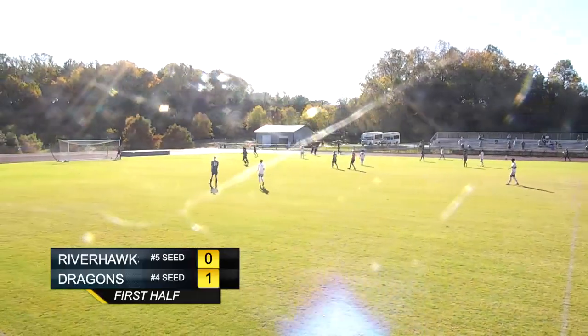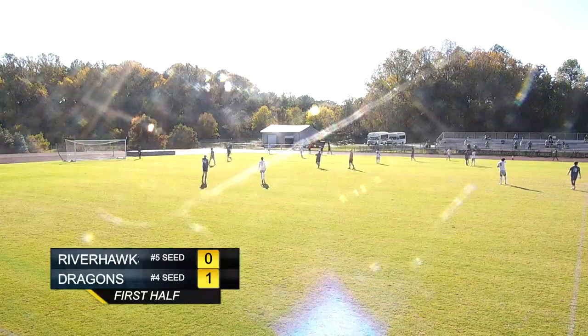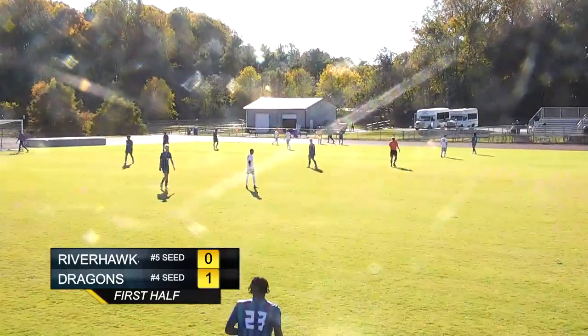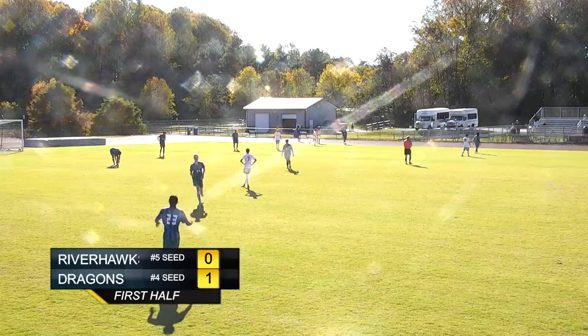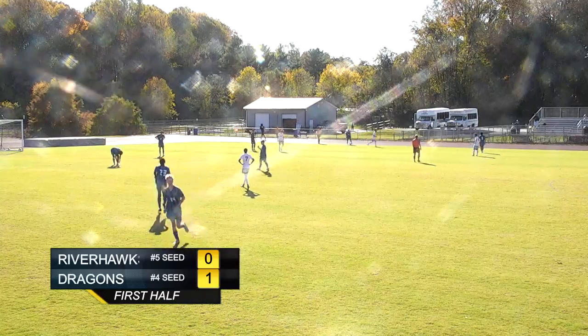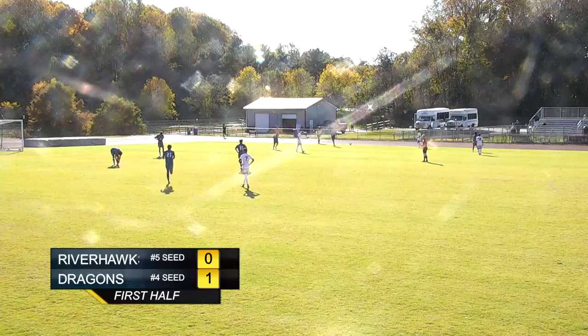Trying to get it down. Ball will roll out. Possession back to the Riverhawks here. 6.5 minutes to go. And Akinsalure coming back into the game. Entering the game for the Riverhawks, number 23, Tommy Akinsalure.